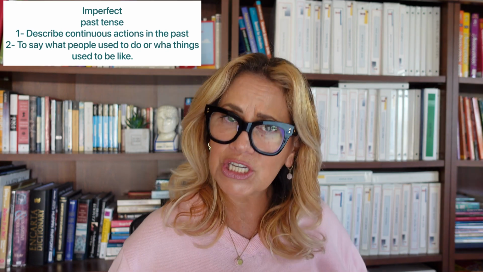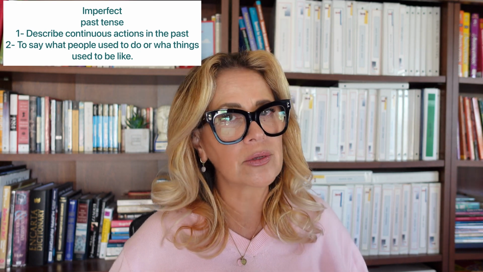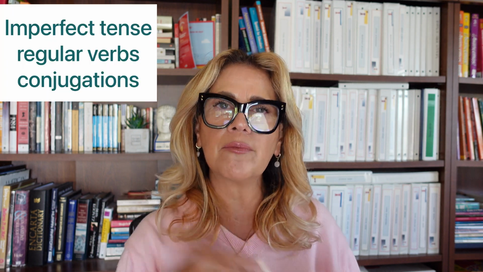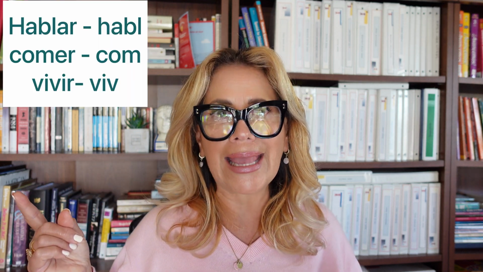The imperfect tense in Spanish has two main uses: to describe continued ongoing actions in the past, and actions that were repeated or customary in the past. And that's the difference between those two past tenses. Now let's see how we conjugate the regular imperfect tense in Spanish. Again, let's go to the three families: AR, ER, and IR verbs. We drop the endings, we keep the infinitive, and we add the corresponding endings.